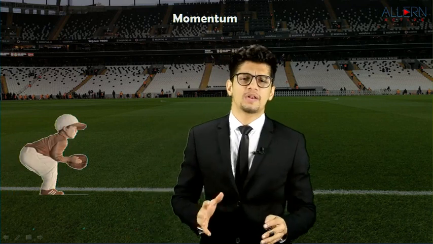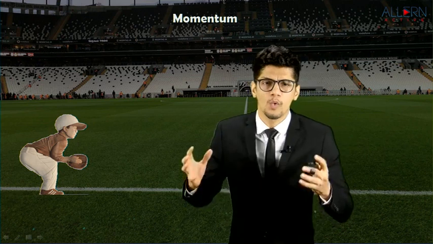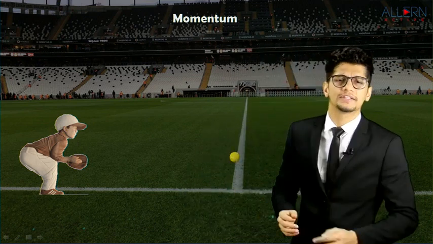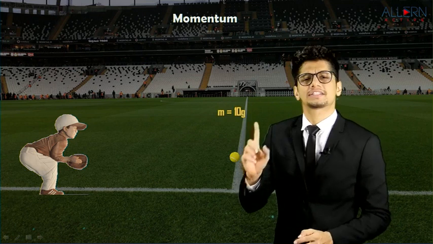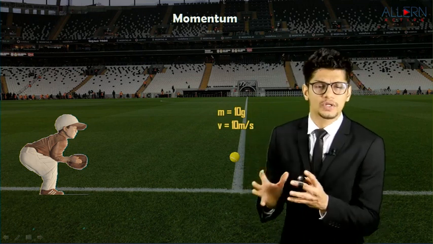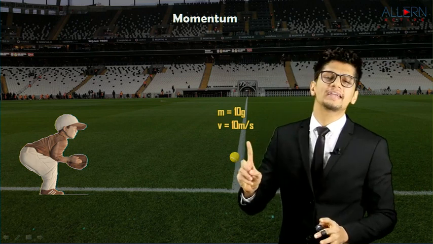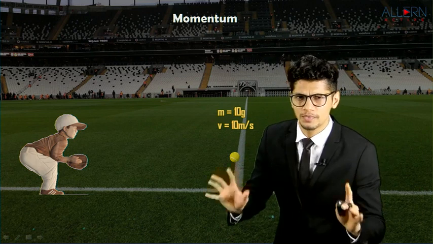Let us now understand what momentum is so that we can understand Newton's second law of motion. To understand momentum, let us have an example wherein we have a person or a child waiting to catch a ball, and this is the ball. Some attributes of this ball are, first of all, the mass of this ball is 10 grams and the velocity with which we are going to throw this ball is 10 meters per second. These are just assumed values.